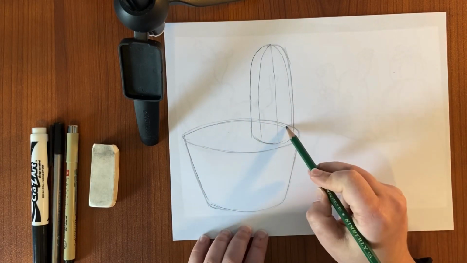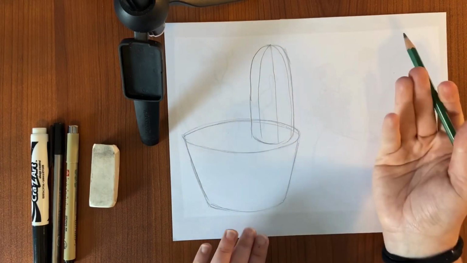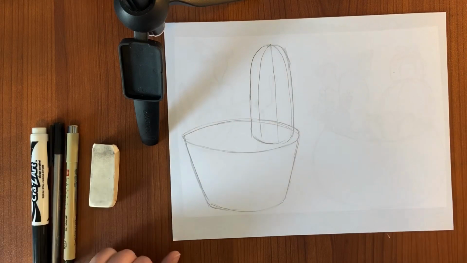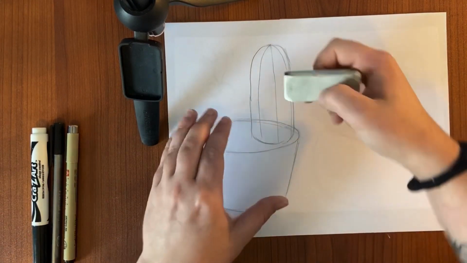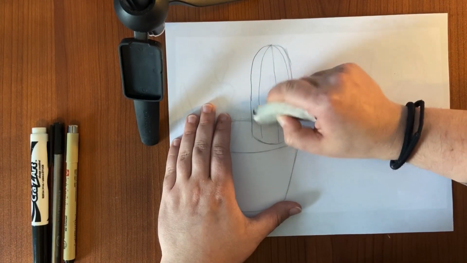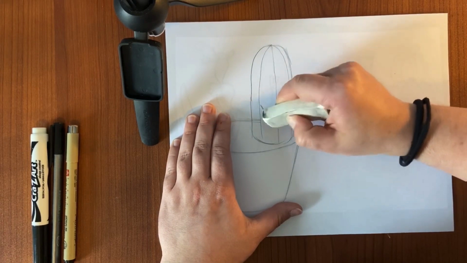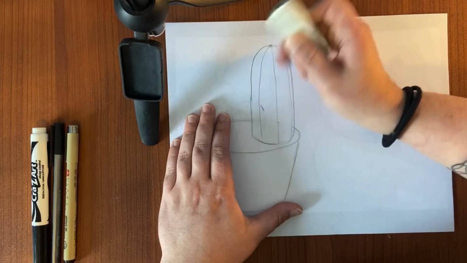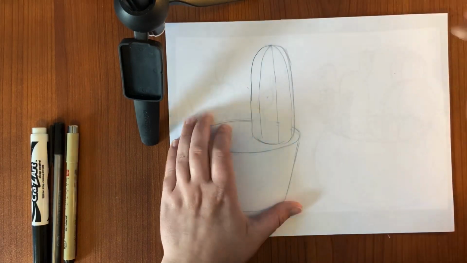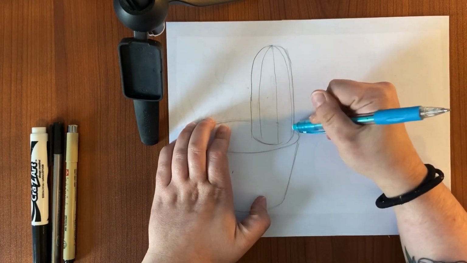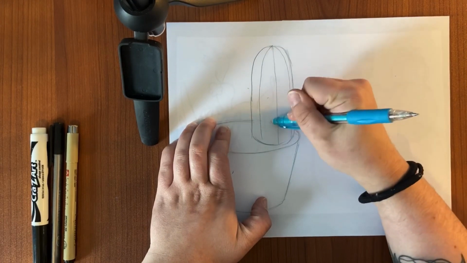Now, this cactus is in front of the back of the pot, but right now I see the line of the pot. So I'm going to take my eraser and erase just the line that is the back of the pot. So now it looks like the cactus is in front of the back of the pot.